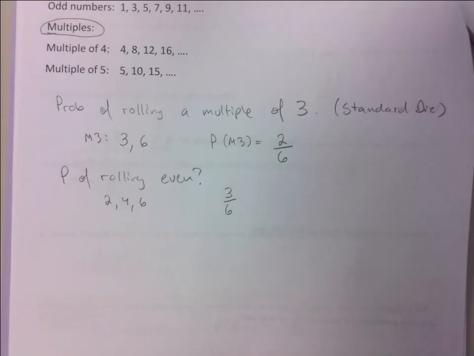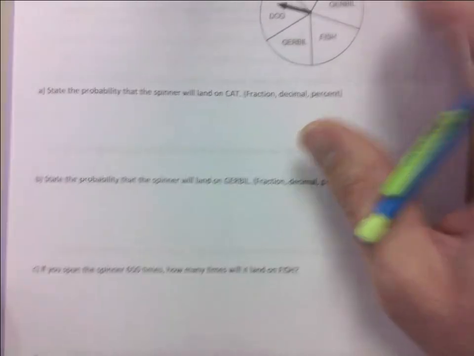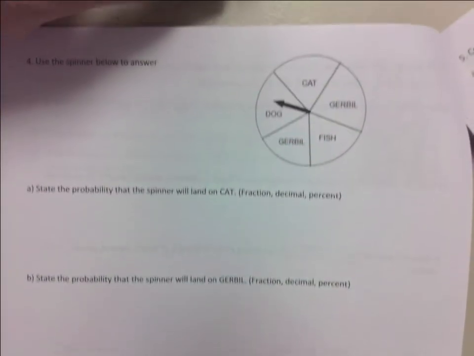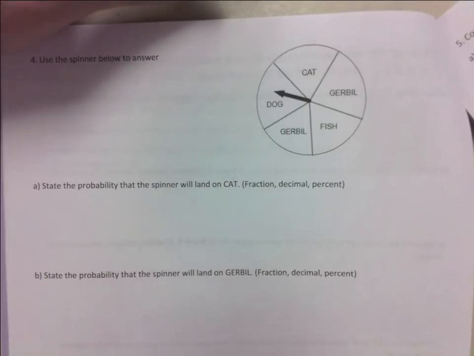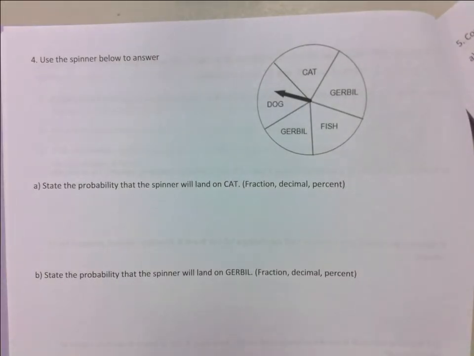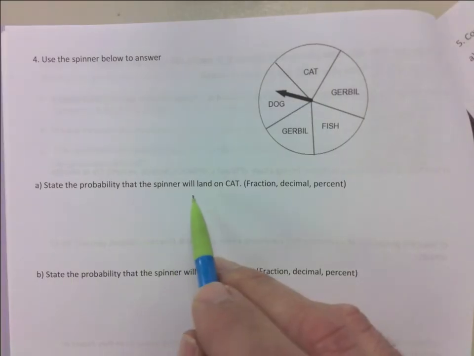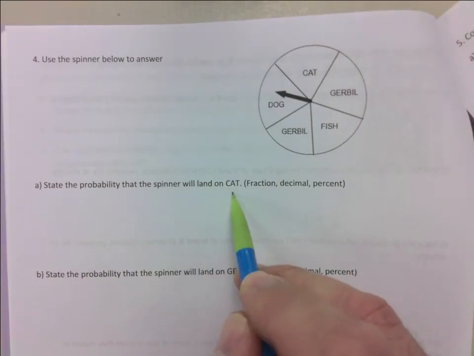I think the rest, 14 is a deck of cards, 13 is a spinner. So let me go to a spinner so you can at least have one. This is page 13. State the probability that the spinner will land on cat.